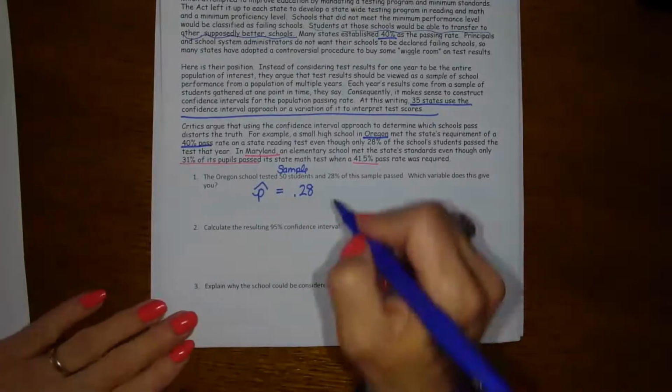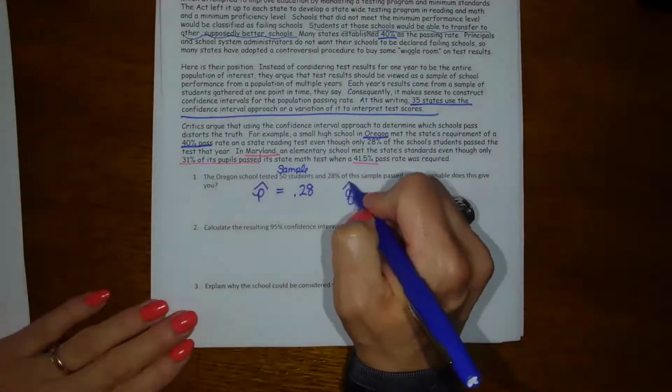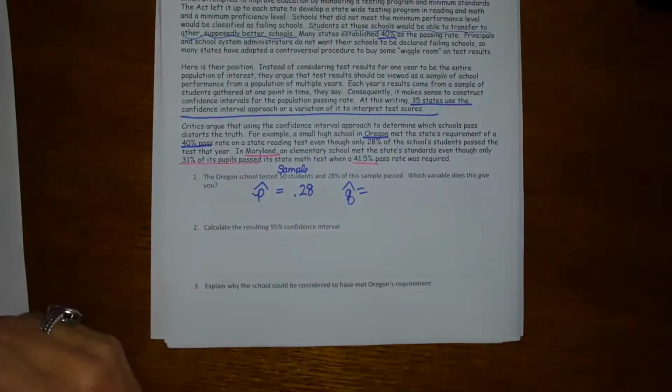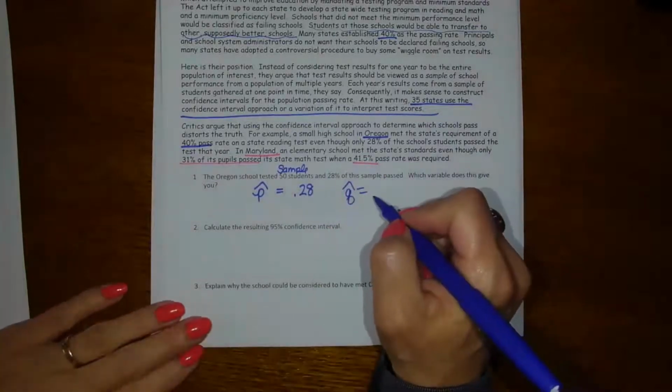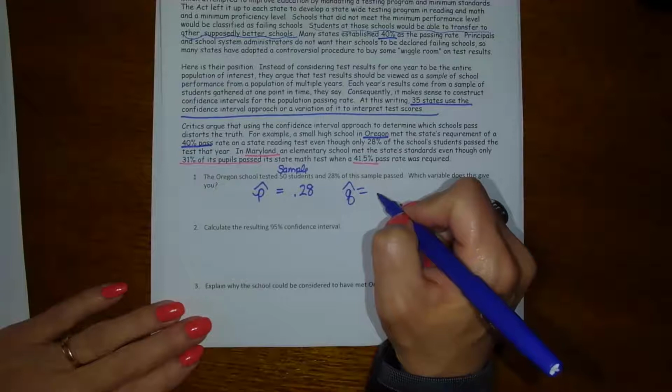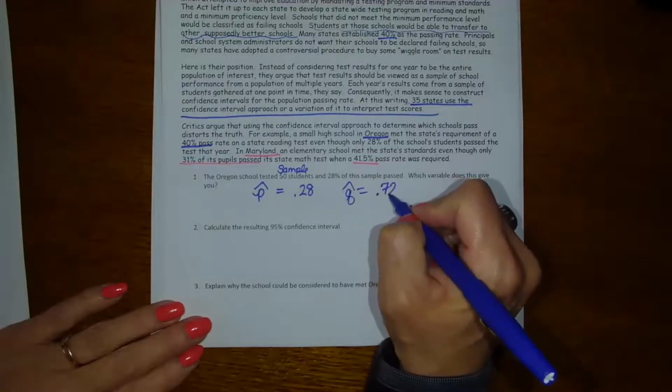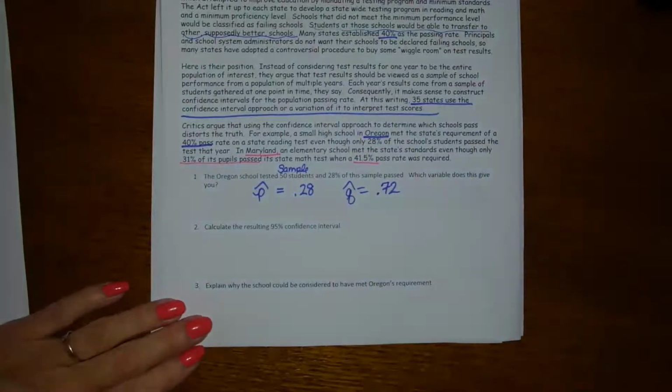If P hat is 0.28, let's go ahead and figure out what Q hat is. What's Q hat? Subtract that from 1. Think about $1 minus 28 cents, and that gives you 72. Is everybody okay with where P hat and Q hat come from?